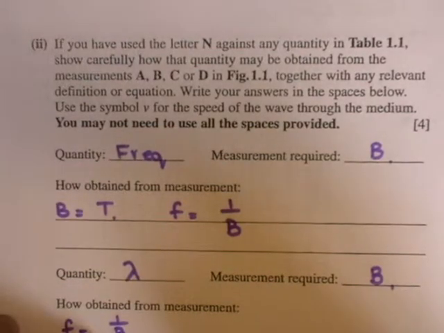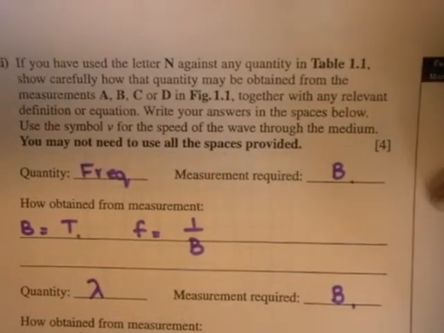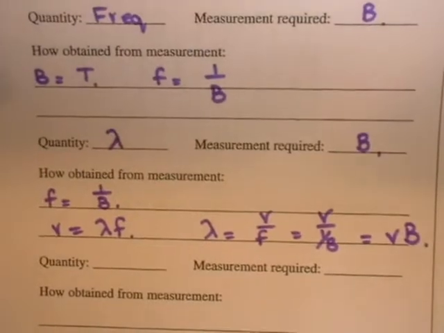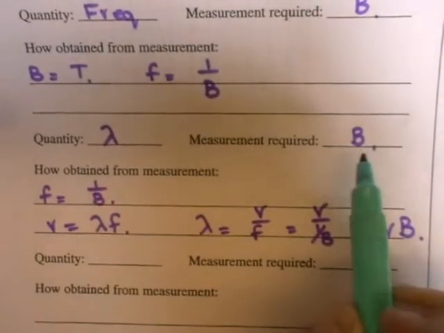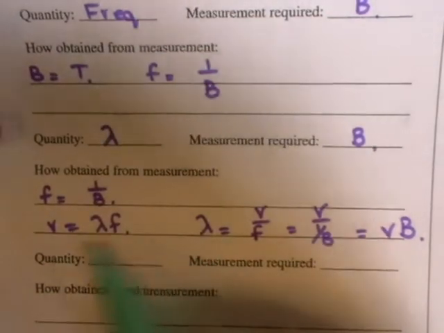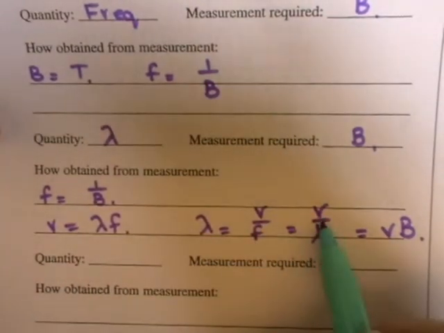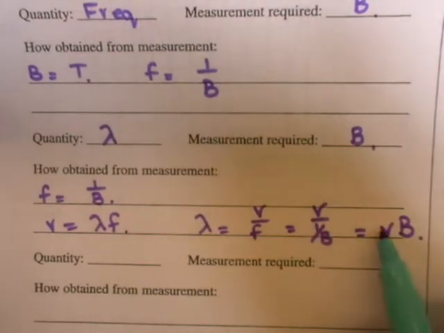And therefore, since F is 1 over B, that's V divided by 1 over B, then the answer is V times B. And that's how you get the wavelength. I'll just show you all that again. To get lambda, the measurement required is B. How to obtain it? F is equal to 1 over B, but V is equal to lambda F. So lambda rearranged is V over F, which is V over 1 over B, and to divide by a fraction, you multiply by it upside down, that gives you VB.